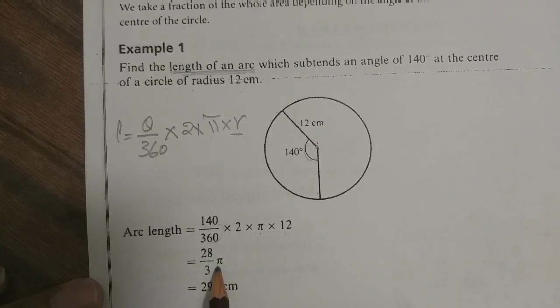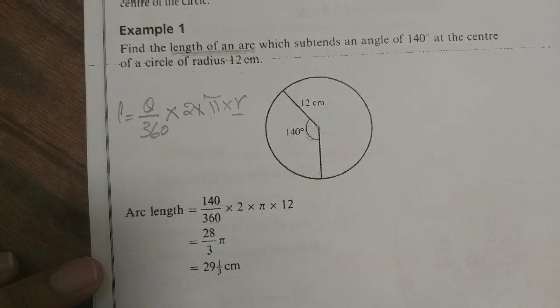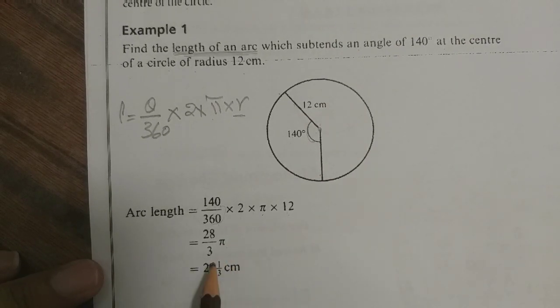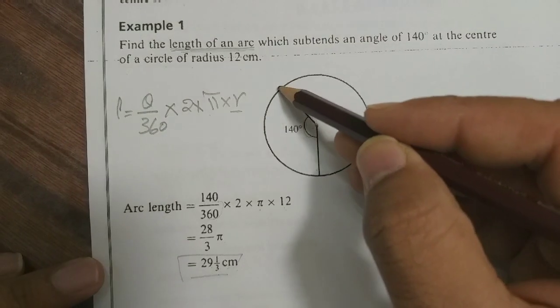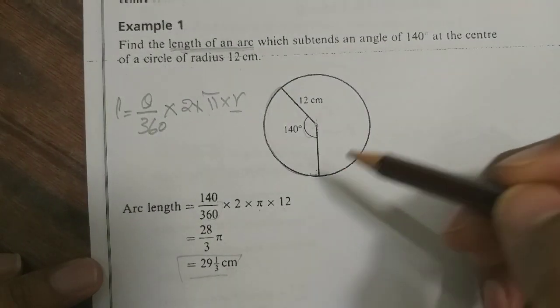Then multiply the pi value by 2. Either you can use the pi button from the calculator or 3.142. Whatever is mentioned in the question, you have to do that. If it is not mentioned, you can use the pi button or whatever you like. So you will find the answer 29 1 over 3 centimeters, or you can say 29.333 centimeters. So this is the length of this circumference. So we need to find this arc length.